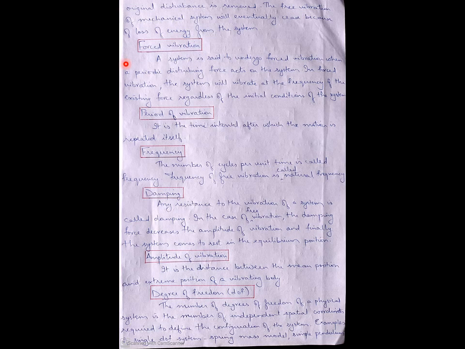Now, forced vibration. So, what will be forced vibration? Again, initially we will be giving a force to the system, and when it is stopping we will again give force to the system, and hence it will be vibrating. And when it slows down we will again give it a force, and it starts vibrating. So at regular intervals we are giving forces to the system, and hence it is vibrating. So it is forced vibration. A system is said to undergo forced vibration when a periodic disturbing force acts on the system.